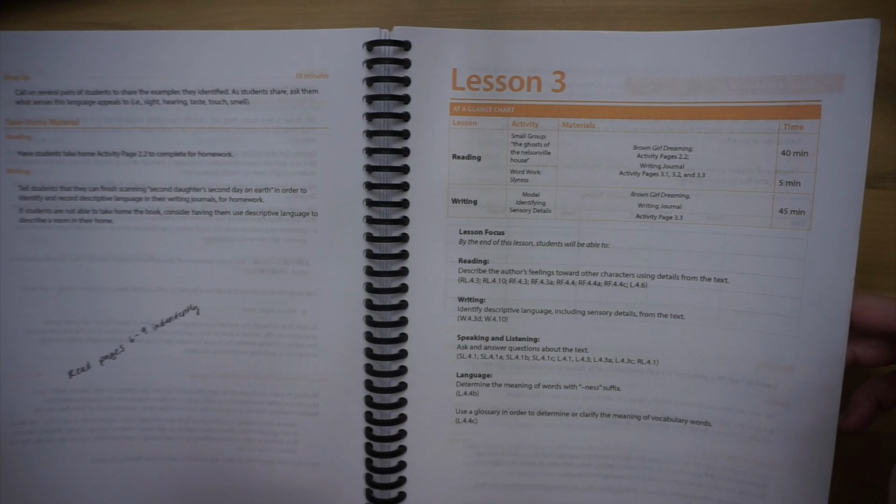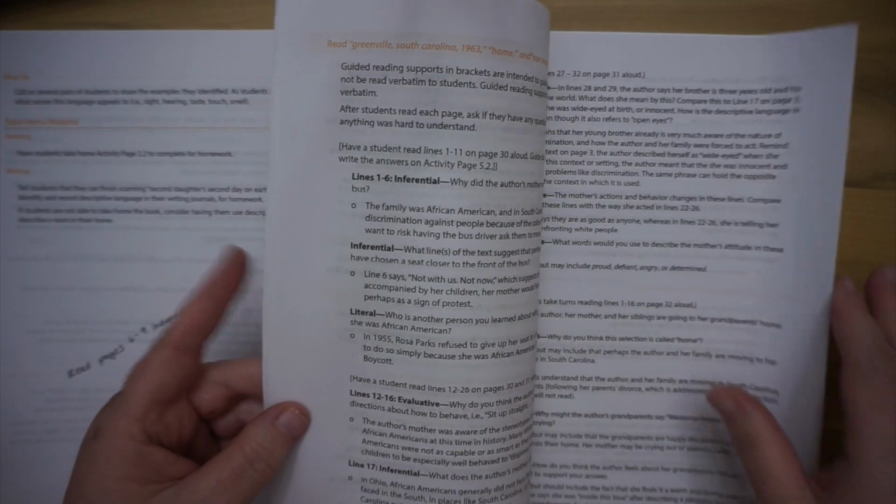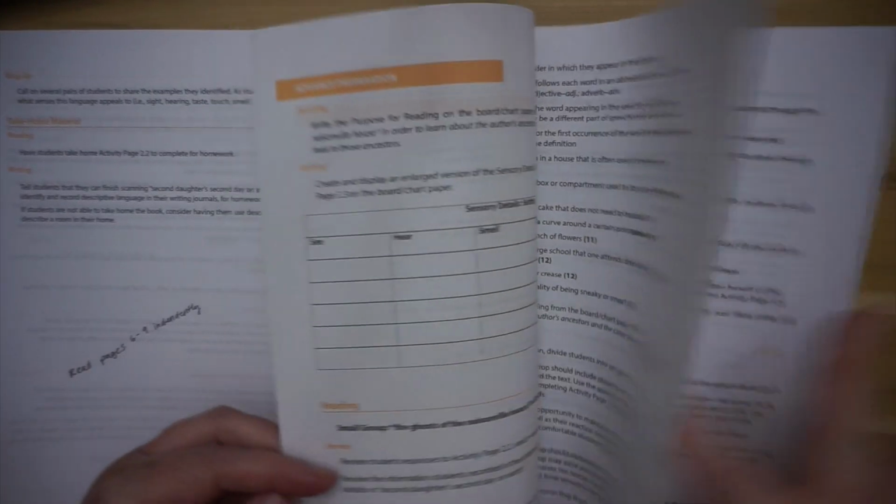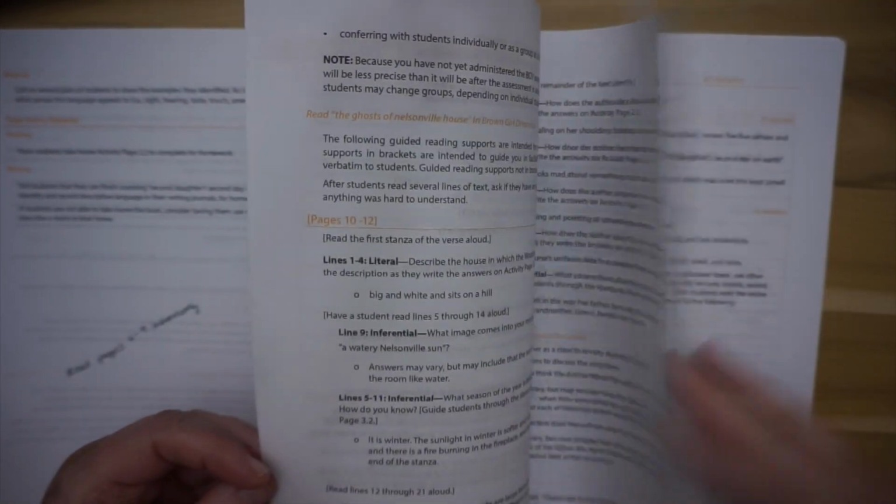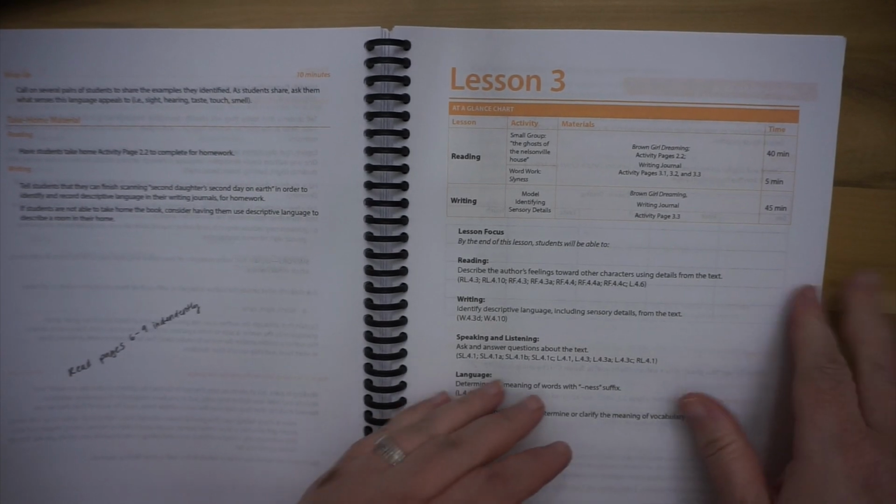My stuff printed kind of wonky. I don't know why, tons of letters were missing. I don't know what I did when I printed it, but anyway, that's something to note. It looks fine on the screen. Mine just printed wonky.